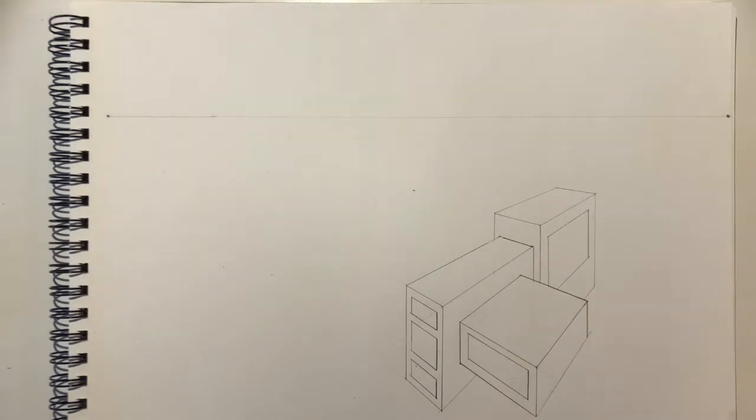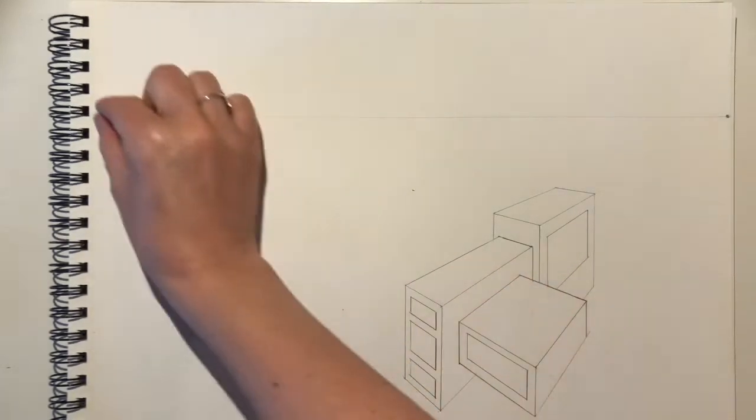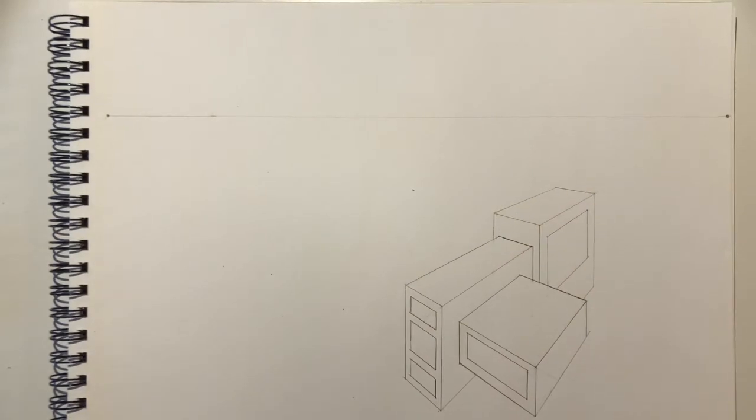Now with a drawing like this, you can see how it starts to very, very quickly get pretty complex. I've got 3 basic blocks and a series of 3 sets of windows. I'm going to count these as one set of windows since they all are lined up with the same verticals going to that vanishing point. Now there are some more complex things that you can do.